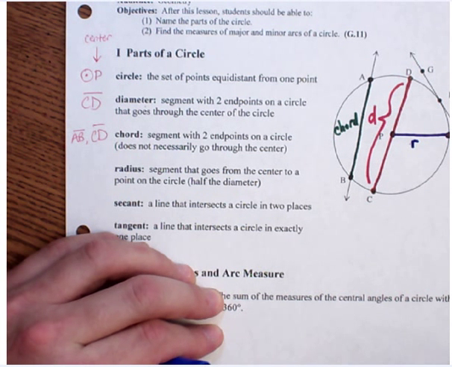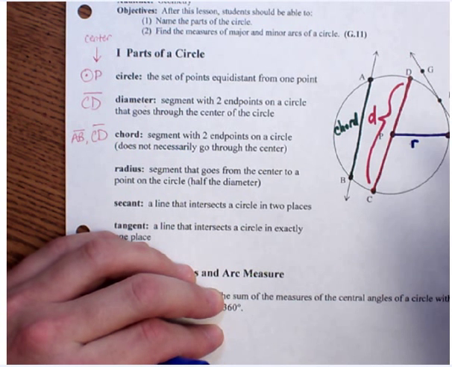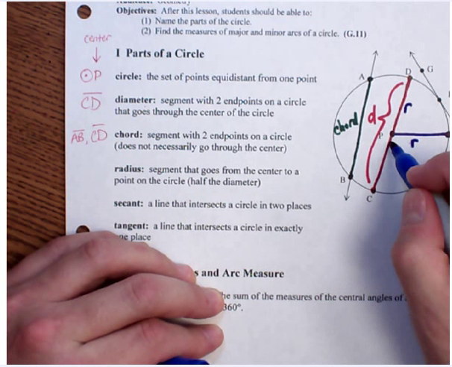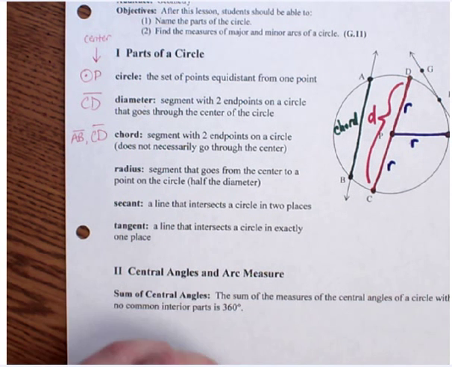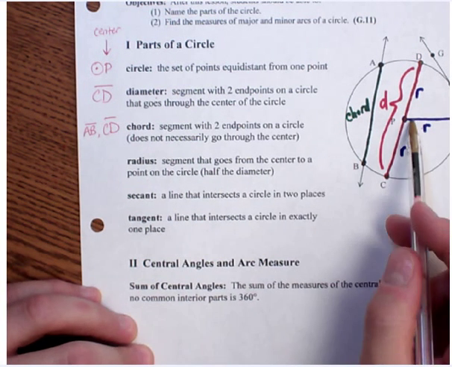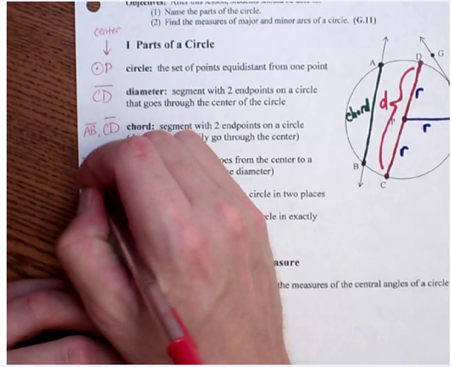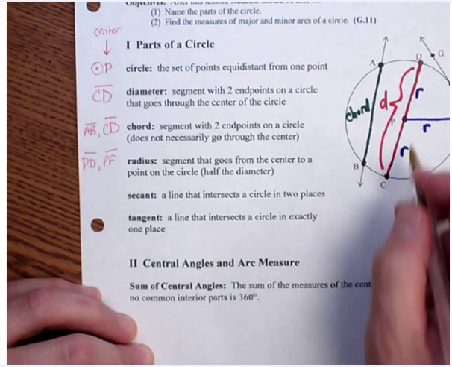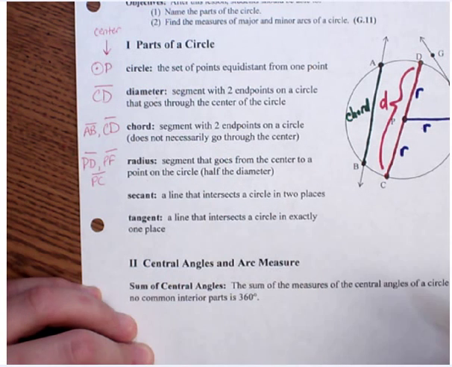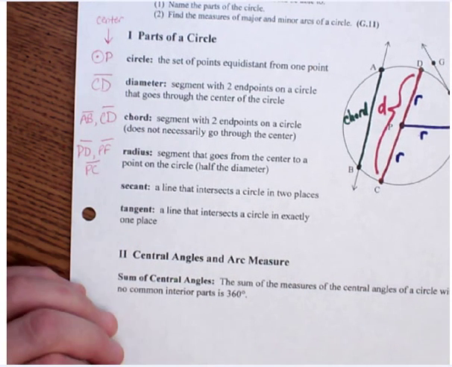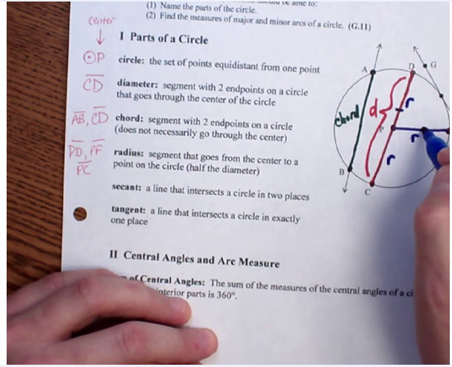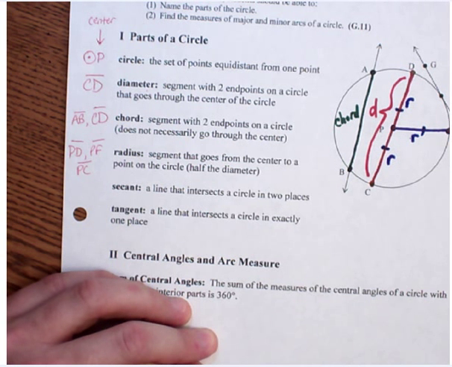You have two more radii. Radii is the plural. From P to D, there's a radius. And then from P to C is a third radius. So we actually have three of these. So the radius, we could say PD. We could say PF. And then we could say PC. Those are all radii. Now the other thing that's true for a radius is that in a circle, all of these have to be congruent. They're all the same length.